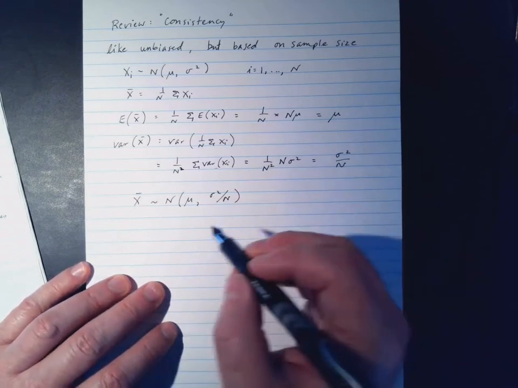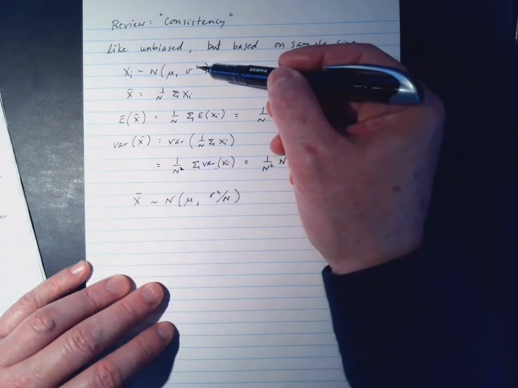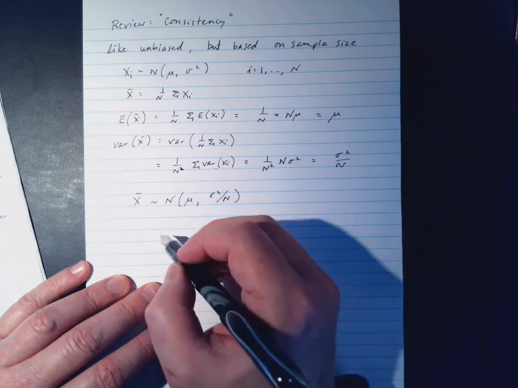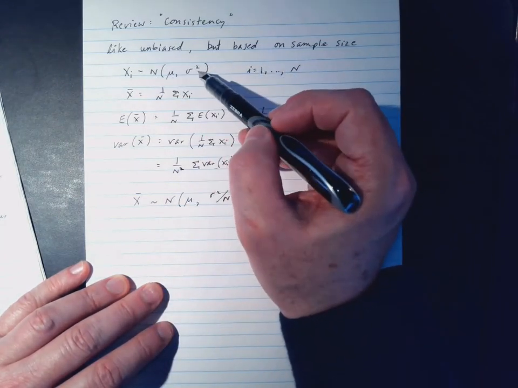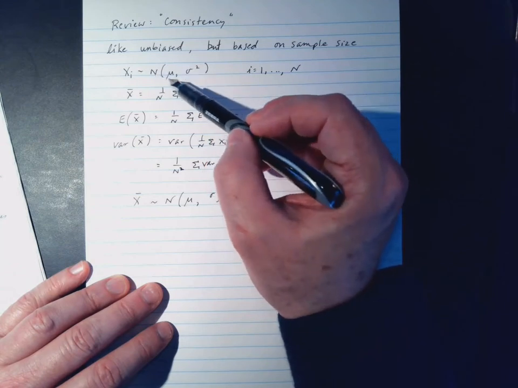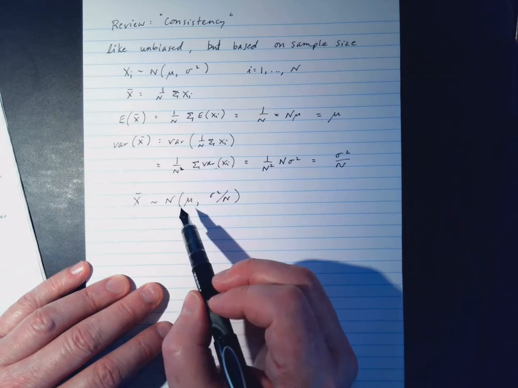But that's not true for x itself. Because n isn't here in the parameters, this distribution doesn't depend on the sample size, but this distribution does.